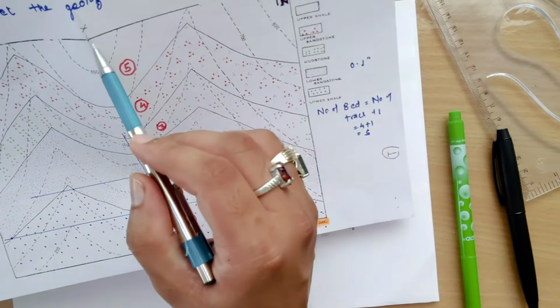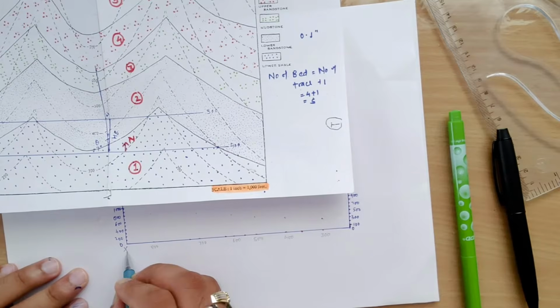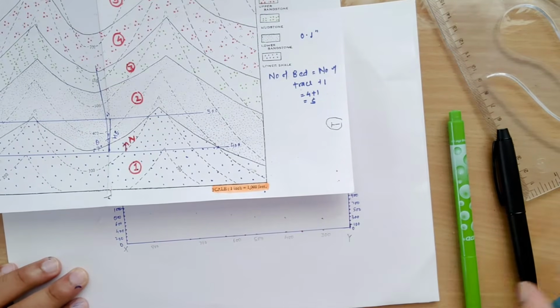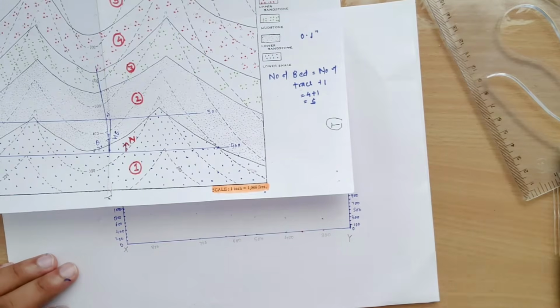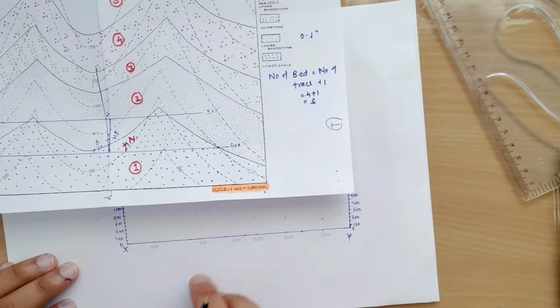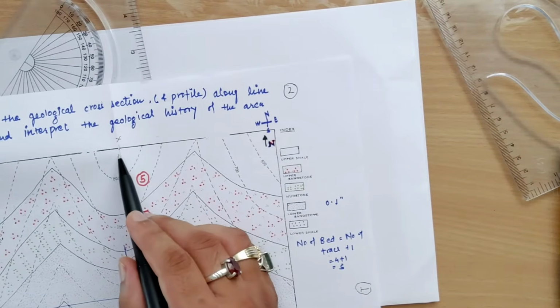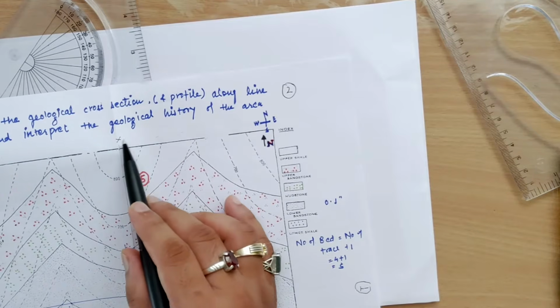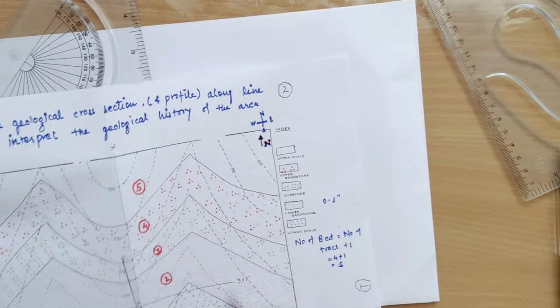And above, this is point X, and this is point Y. Here point X is lying beyond 800, but 900 is not there. It means point X is in between 800 and 900.